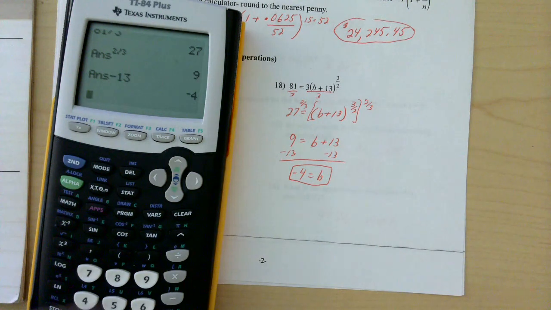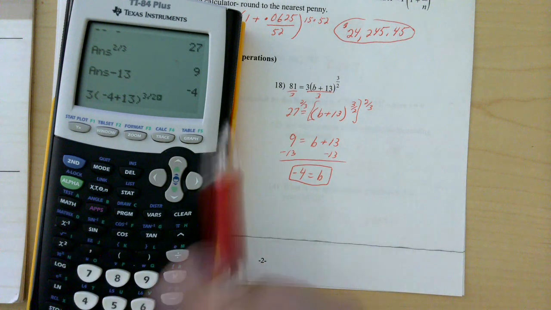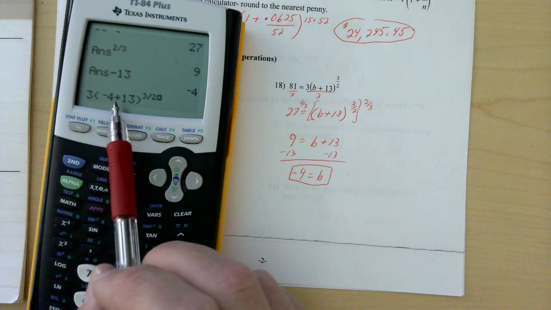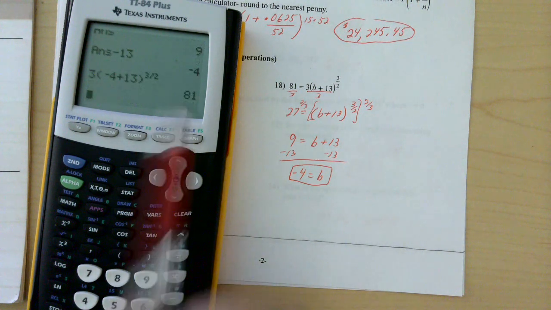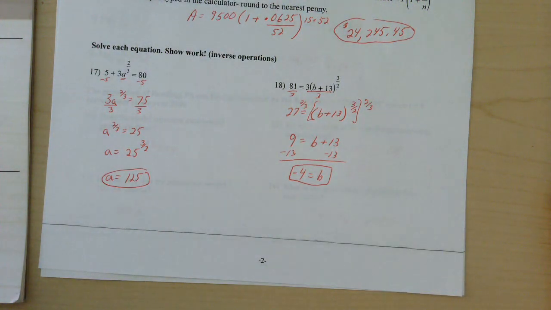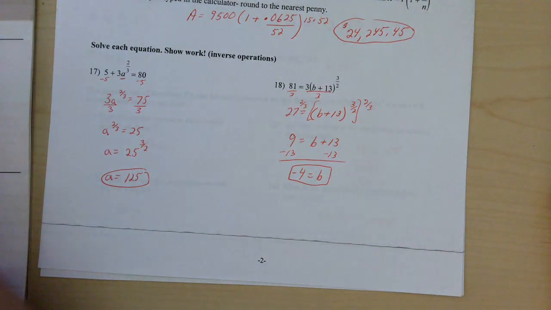-4 is the answer. And again, on the test, you can quickly type, substitute in, show that if I raise this to the 3/2, this whole thing, 3 times my answer plus 13 raised to 3/2, this better be 81, and it is. Okay, so that is your test. It took 13 minutes of going over this and explaining it. You will have no problem getting it done in one period.